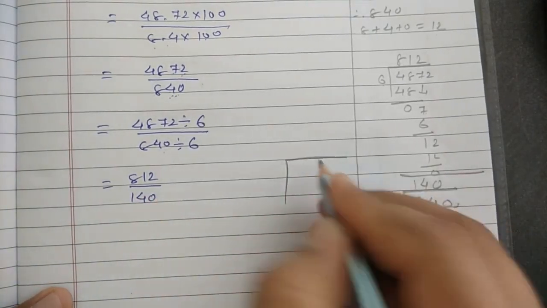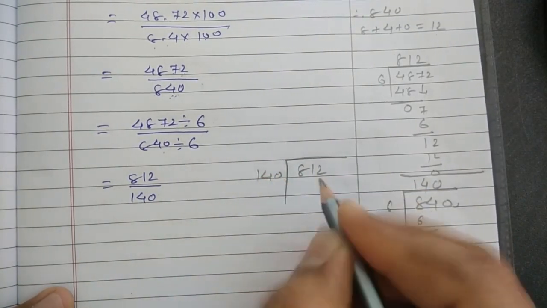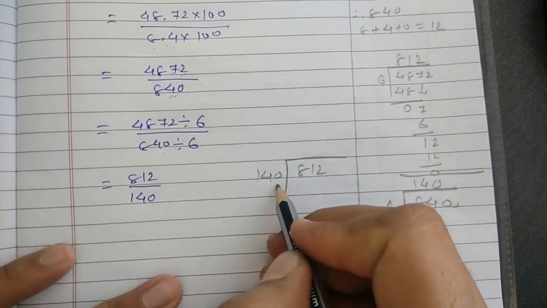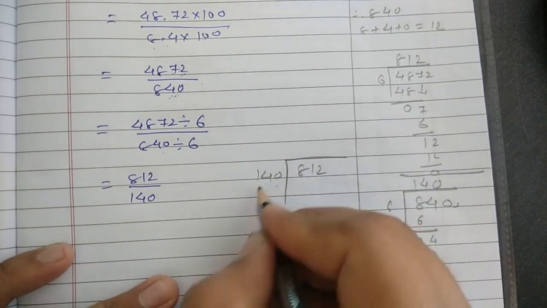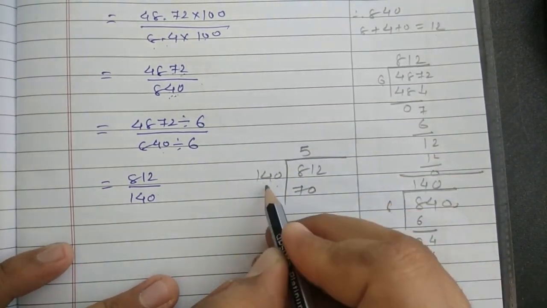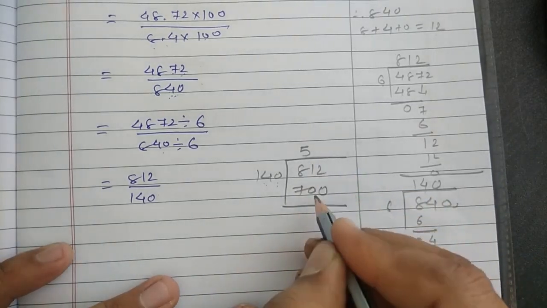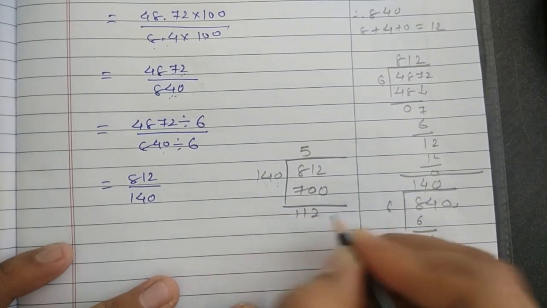So here we will do the division 812 divided by 140. So here we will use table for 14. As we know that 14 5s are 70, so 140 5s are 700. 812 minus 700, it is 112.